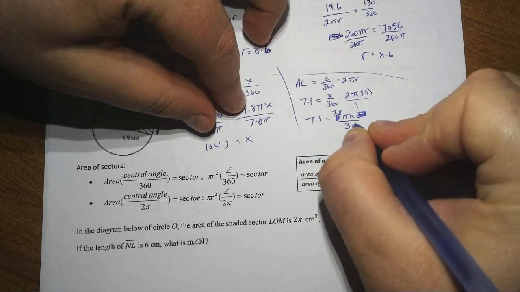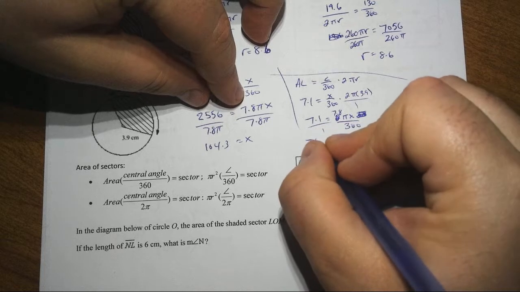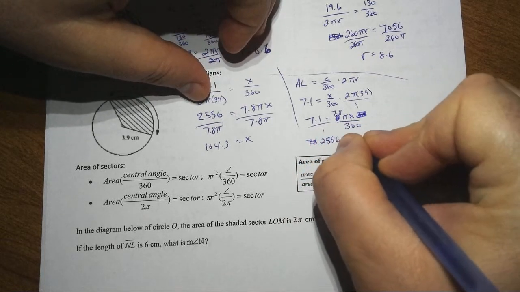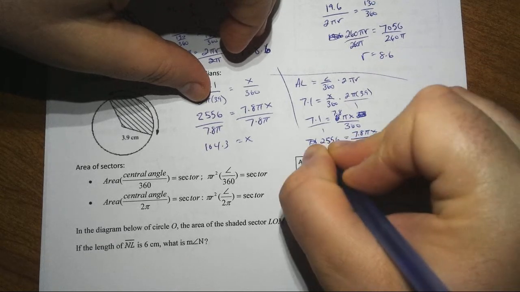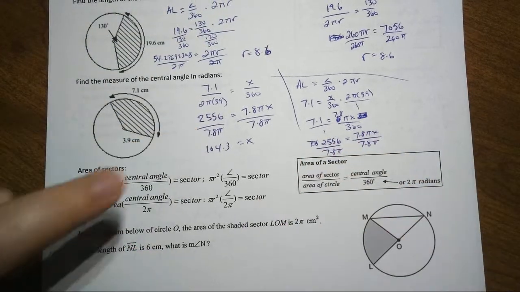Over 360. And then we're going to cross multiply. So 7.1 times 360, we already know from this, is 2,556, which is equal to 7.8 pi x. And then I'm just dividing that out. And you can see it just kind of shortcuts this.